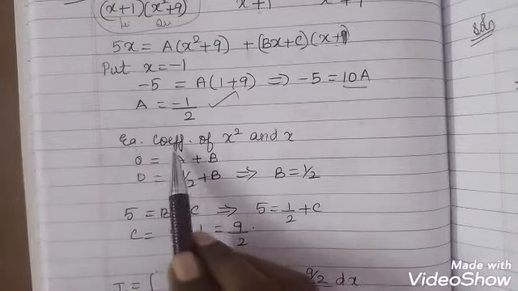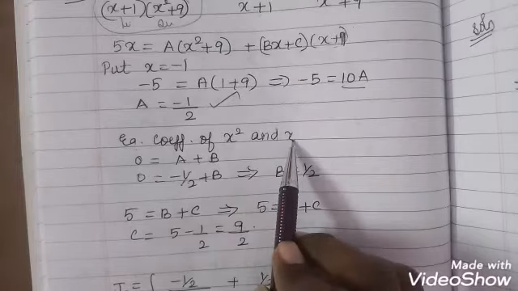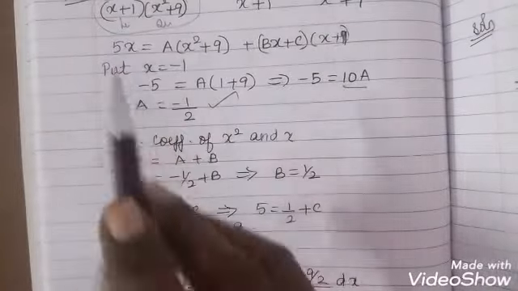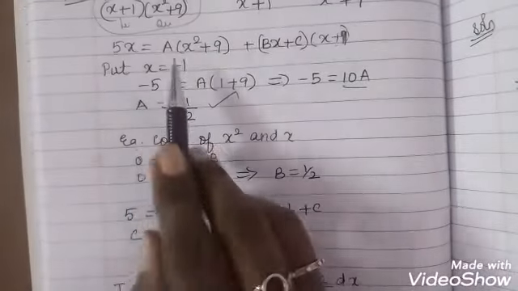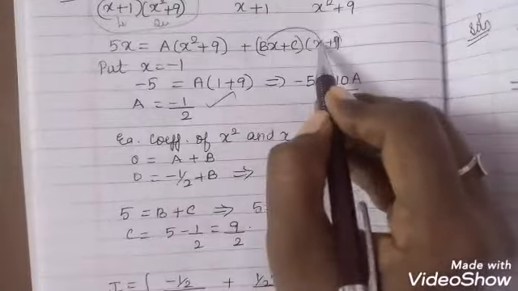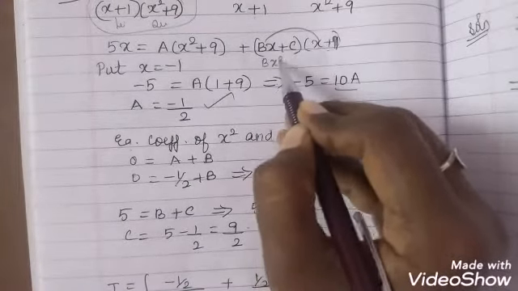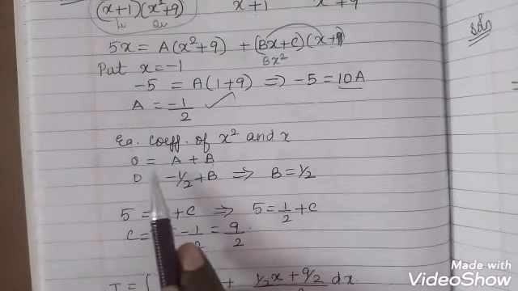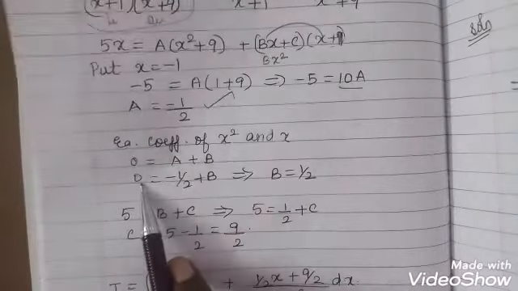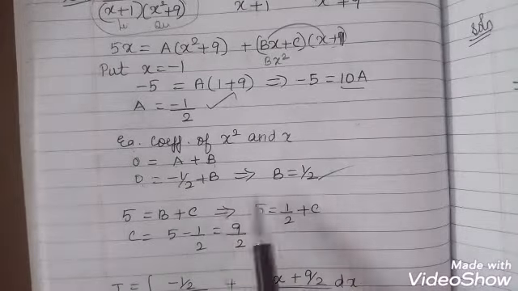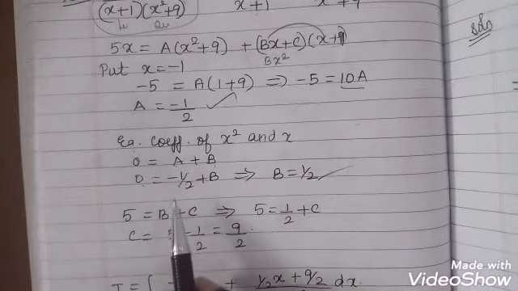Now equate the coefficient of x squared and x to find out the values of b and c. So what is your x squared here in the left hand side? Nothing. 0 equal to, what is the coefficient of x squared? It's nothing but a plus, when you multiply this, you will have it as bx squared is what you get here. So what's the coefficient of x squared? It's nothing but plus b. So 0 is equal to a plus b. 0 is equal to minus 1 by 2 plus b. So what's the value of b equal to here? 1 by 2.